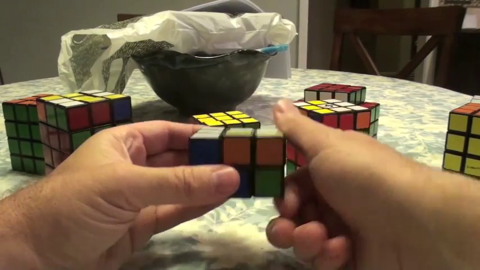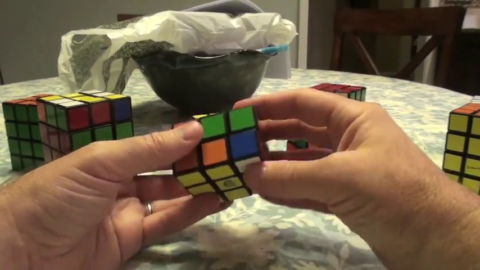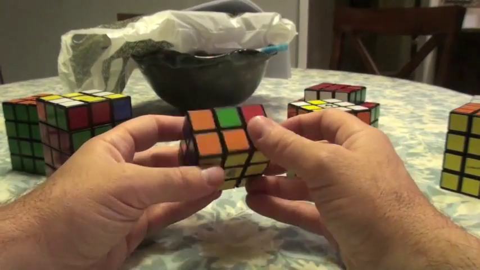R U2 R' U' R. And this little guy will come over here. R U2 R' U' R. Okay. Bottom is done here.